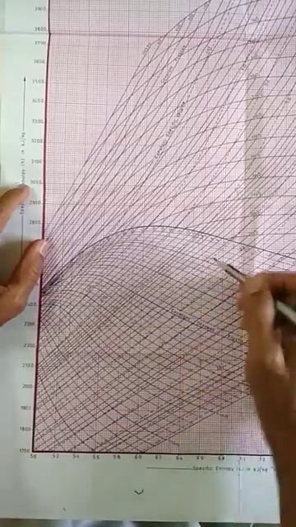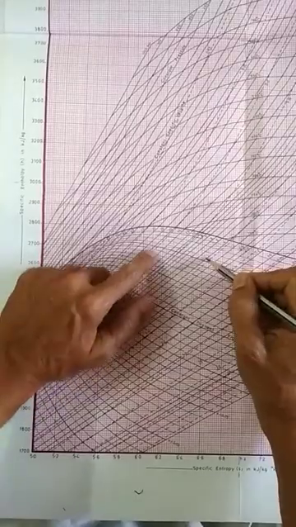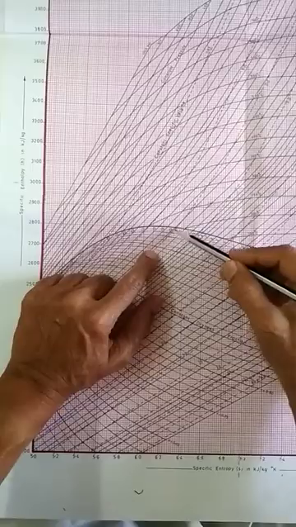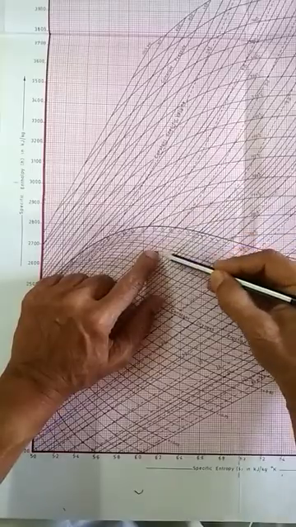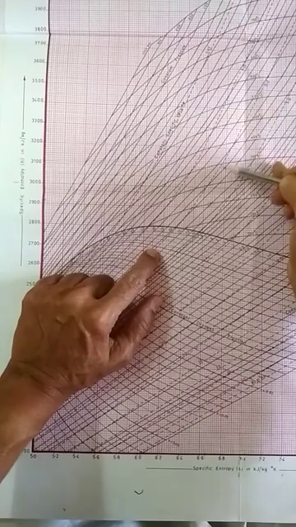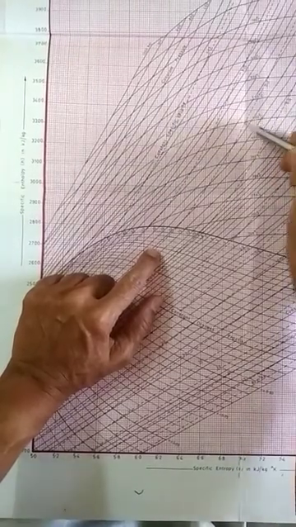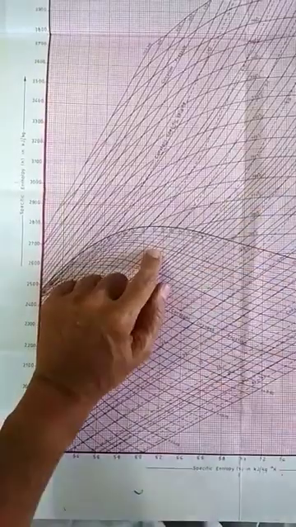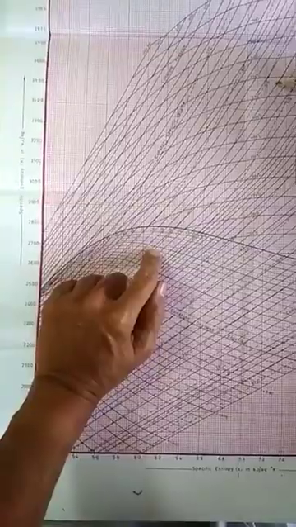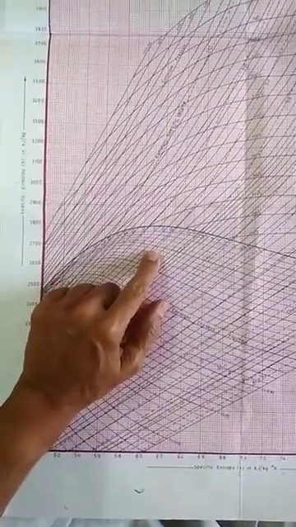Similarly, I can also know the specific volume of steam at this point, because you can see these dashed lines. The dashed line represents the specific volume. So this specific volume line is about 0.05.